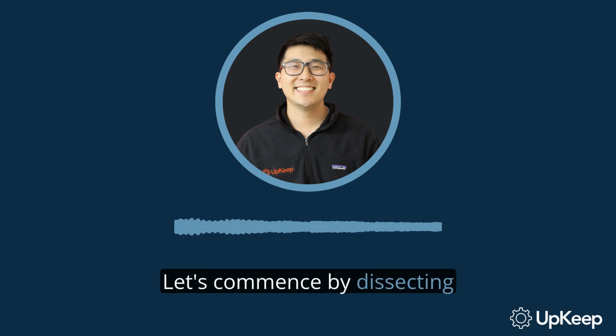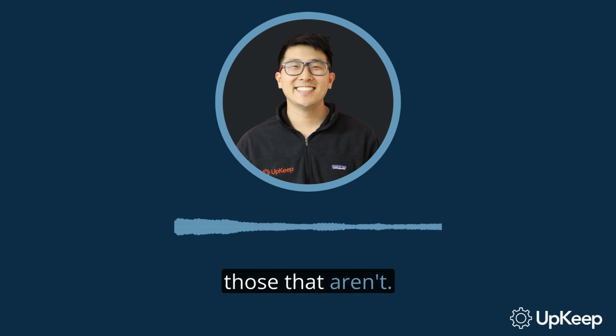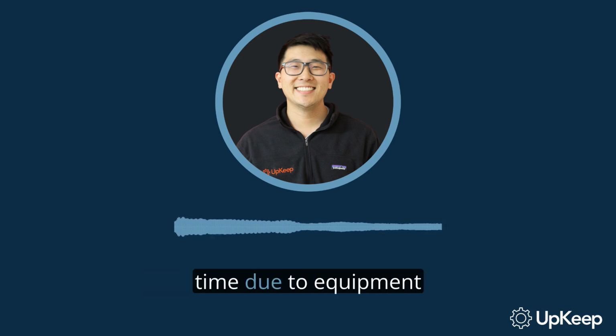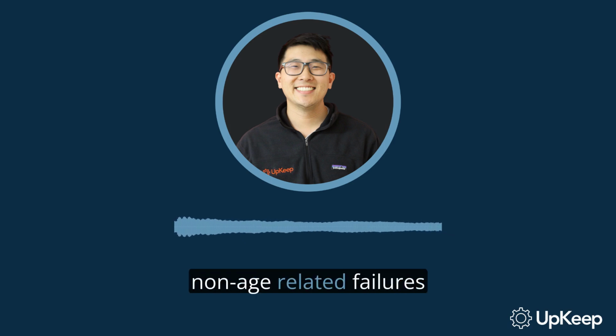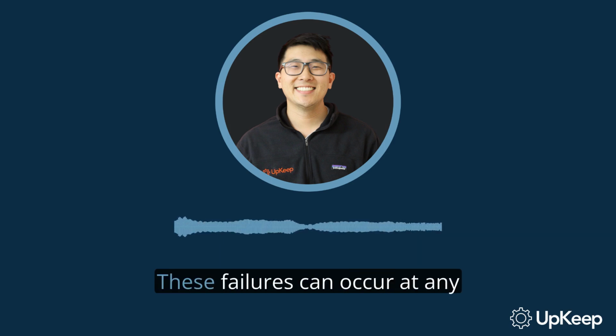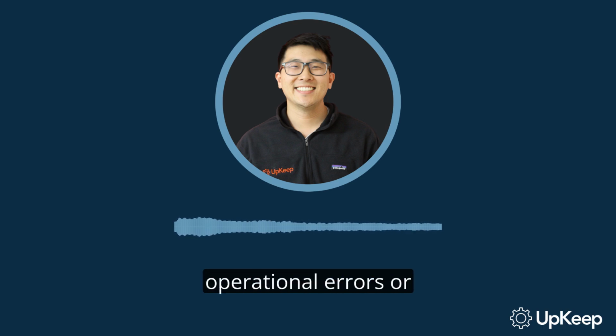Let's commence by dissecting the two main categories of equipment failures: those related to age and those that aren't. Age-related failures happen over time due to equipment wear and tear. Picture a truck engine that's used every day. Predictably, it's going to fail after a certain period. Conversely, non-age-related failures are more unpredictable. These failures can occur at any time and aren't due to wear and tear, but could result from operational errors or external damages.